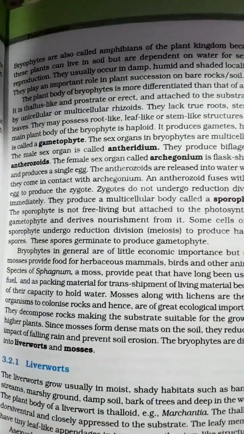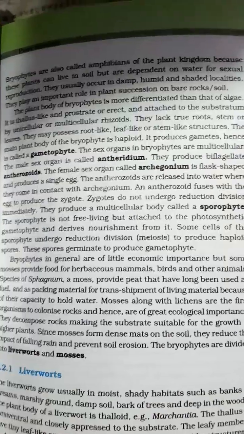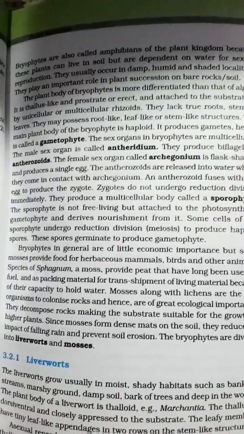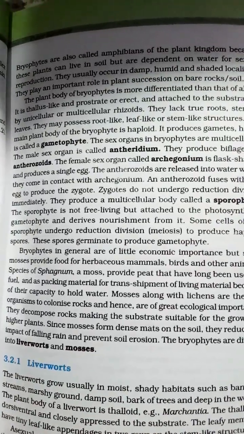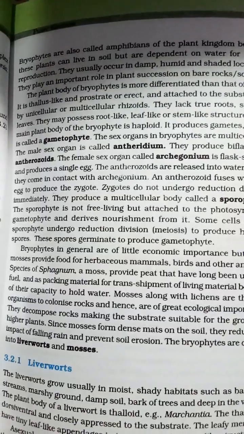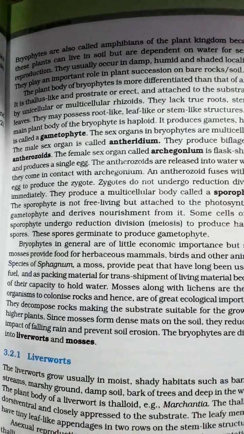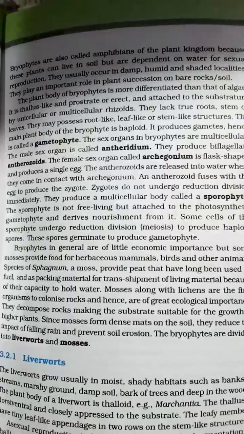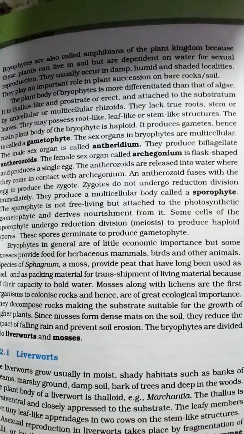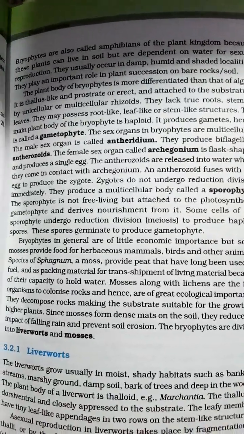They play an important role in plant succession on bare rock and soil. Moisture plays a very important role in the growing of the plants. The plant body of bryophytes is more differentiated than that of the algae.